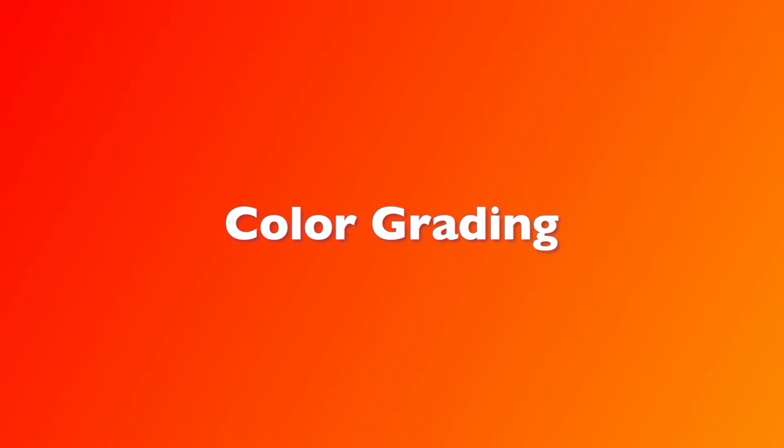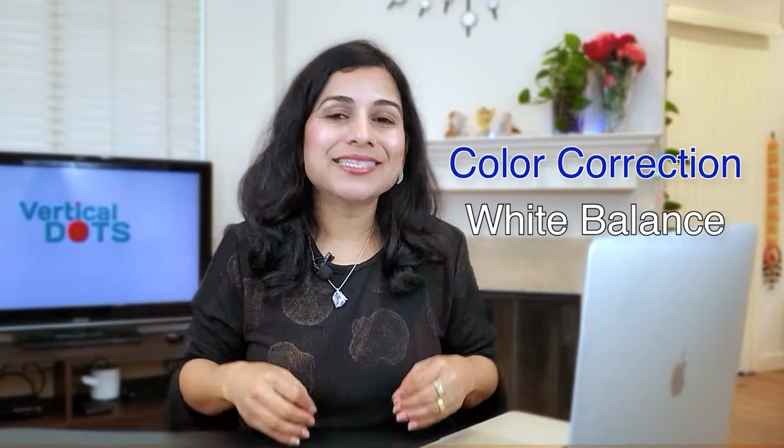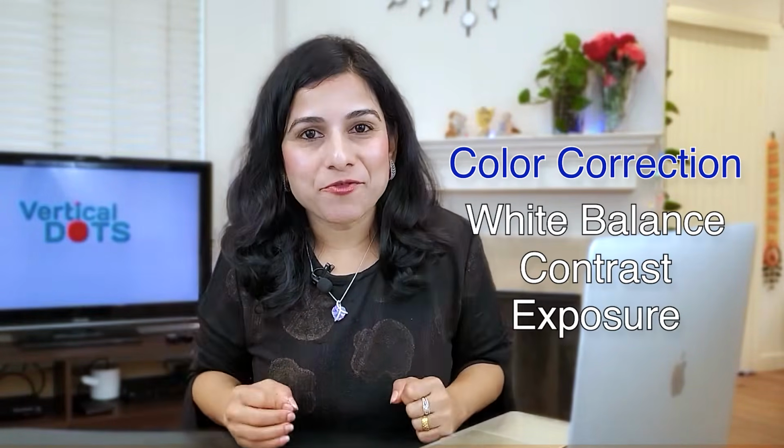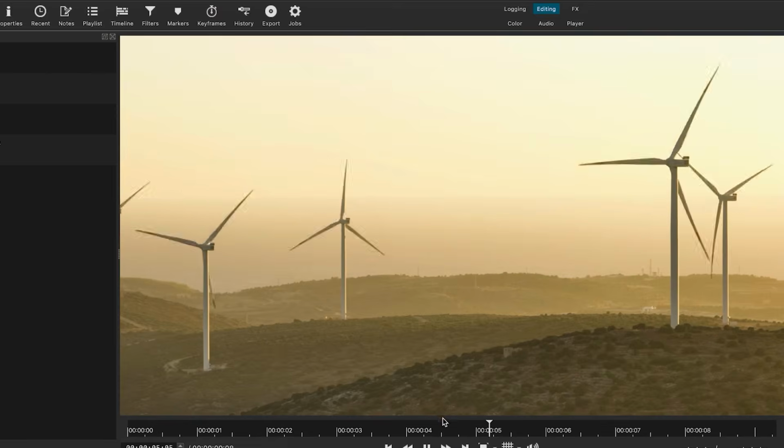Next, we will talk about the process of color grading in Shotcut. But before you start color grading your footage, you should first do color correction. This means adjusting the white balance, contrast and exposure in the footage. Let's see how you can do that. I'm going to use this clip to provide you with an example.